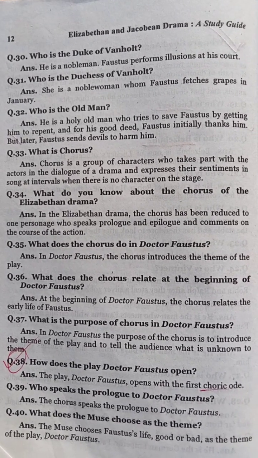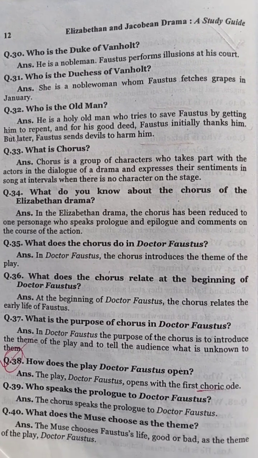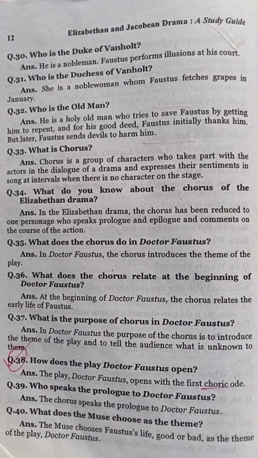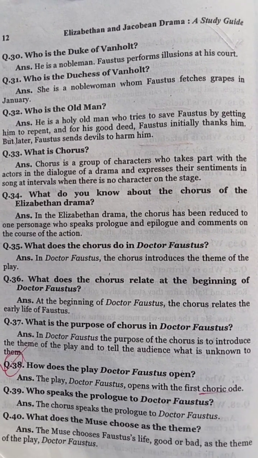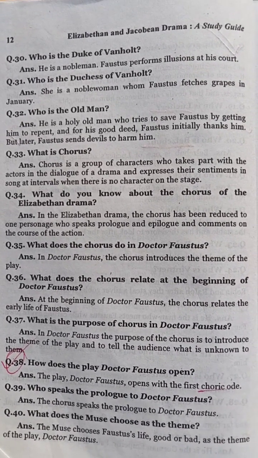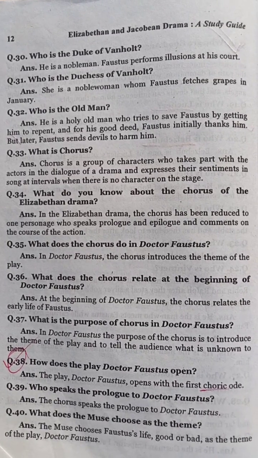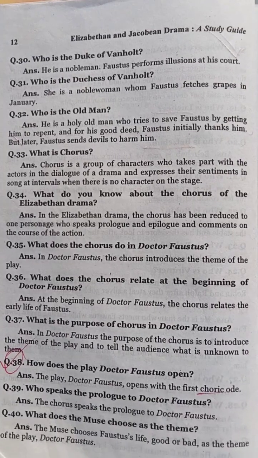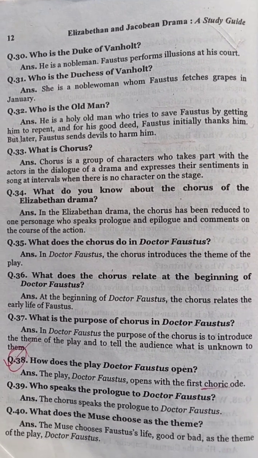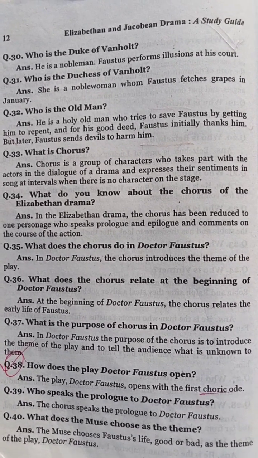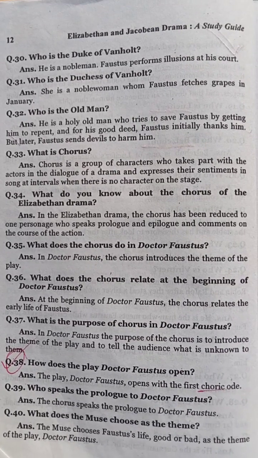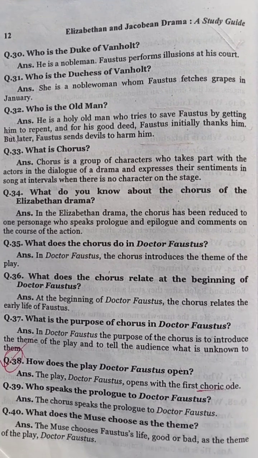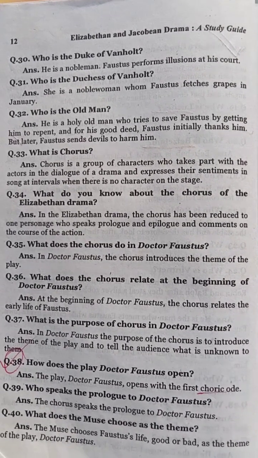33. What is chorus? Chorus is a group of characters who take part with the actors in the dialogue of the drama and express their sentiment in song at intervals when there is no character on the stage. 34. What do you know about the chorus of the Elizabethan drama? In the Elizabethan drama, the chorus has been reduced to one personage who speaks the prologue and epilogue and comments on the course of the action.